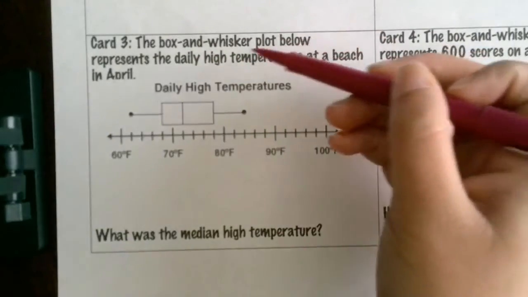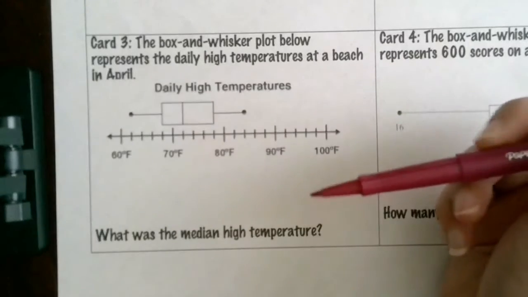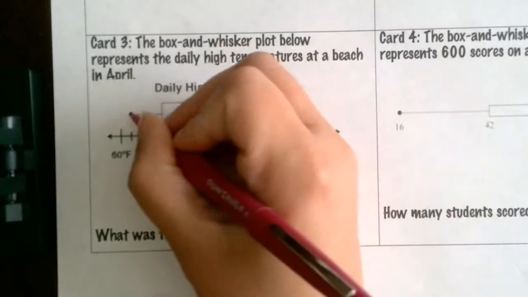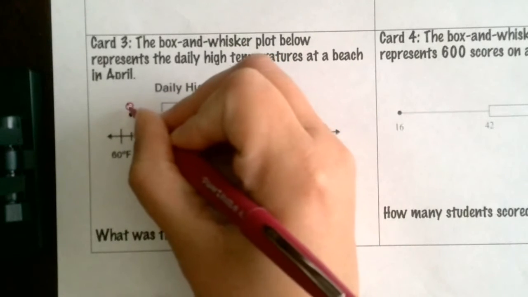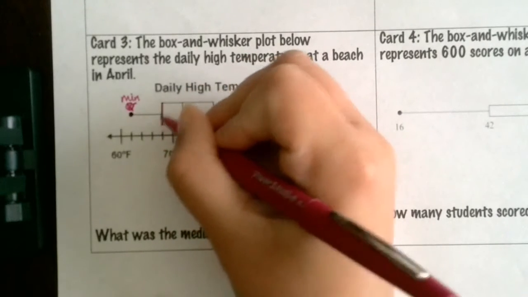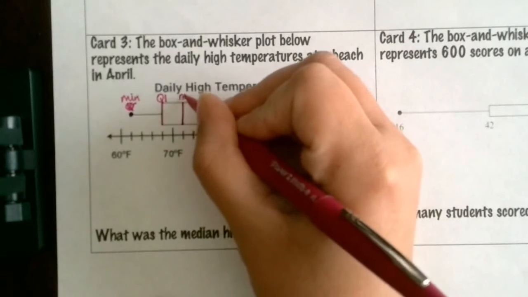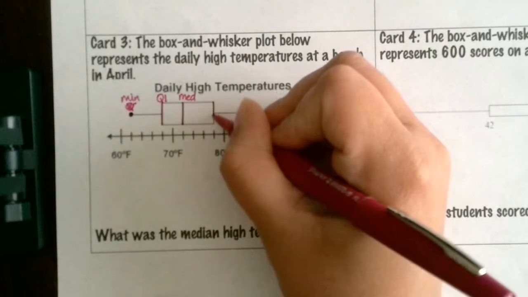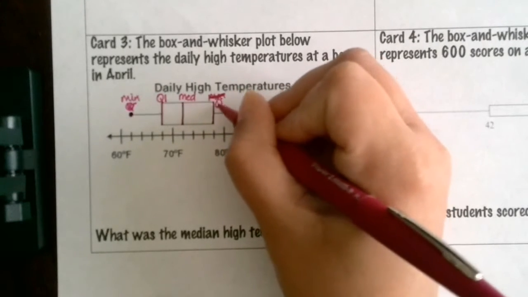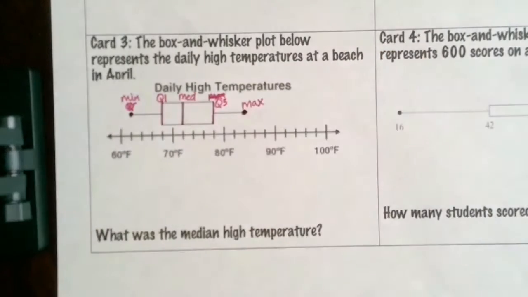So the box and whisker plot below represents the daily high temperatures at a beach in April. And it says, what is the median high temperature? Remember, in your box plot, this is the minimum. This line here for the box is Q1. The middle line in your box is the median. The outer line is, I'm writing this wrong, is Q3. And the maximum is all the way up here at the end of the whisker.